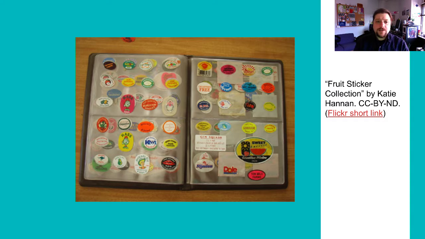These could be like soccer stars, baseball stars, cartoon stickers, musicians, whatever. And there were series. So here's an example of a fruit sticker collection with a lot of avocado stickers. And you can see that each of the particular stickers is intact. It's not been changed. It's as it was found on the fruit packaging, and this individual took them and put them into an album of a sort.